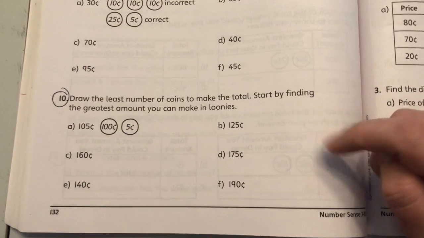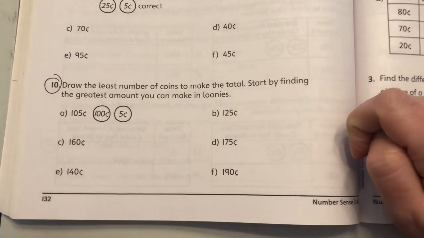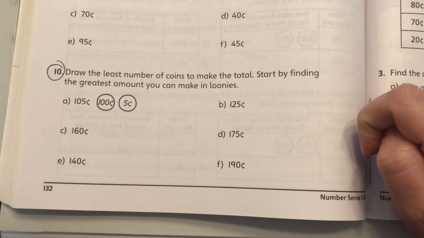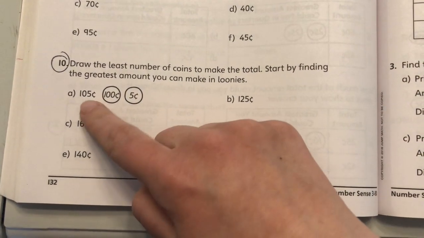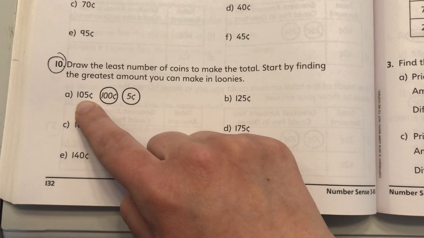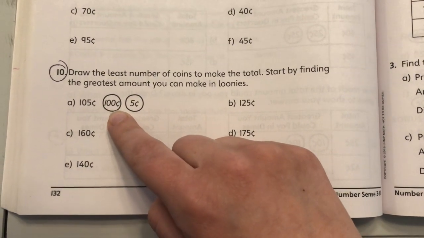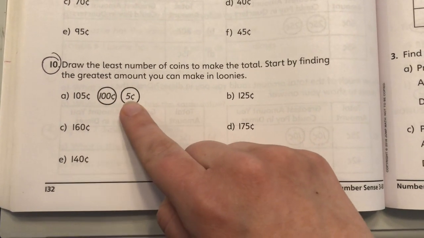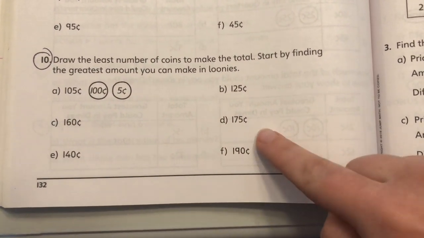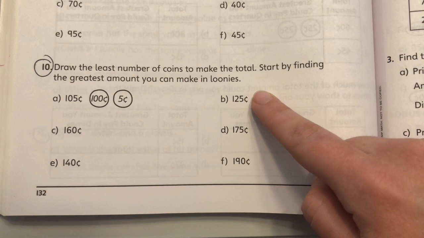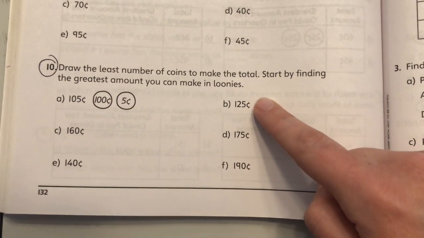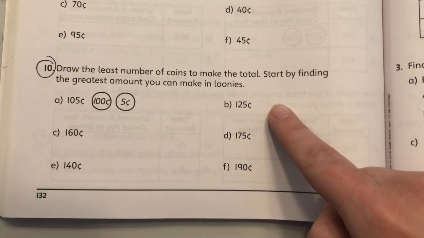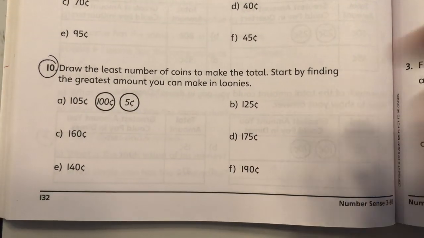Finally, you're going to come down to number 10, and you're going to draw the least number of coins to make this total. Start by finding how many loonies you can use, okay? So 105 cents. We know that a loonie is 100 cents. So that's easy. I can get almost all of it and then just a little left over. Right? These are good ones if you have the money to play around with, whether you are using your coin sheets or you're using real coins. This is a good one to sort of play around and see what you can do.